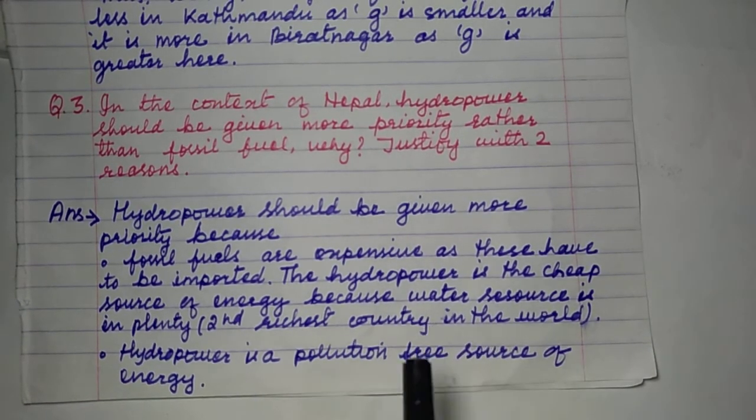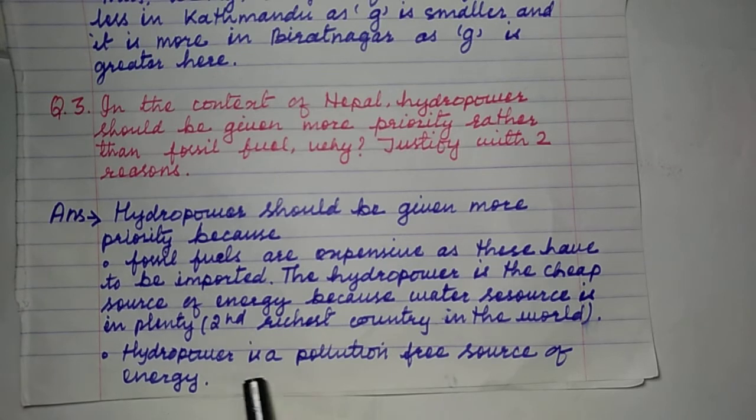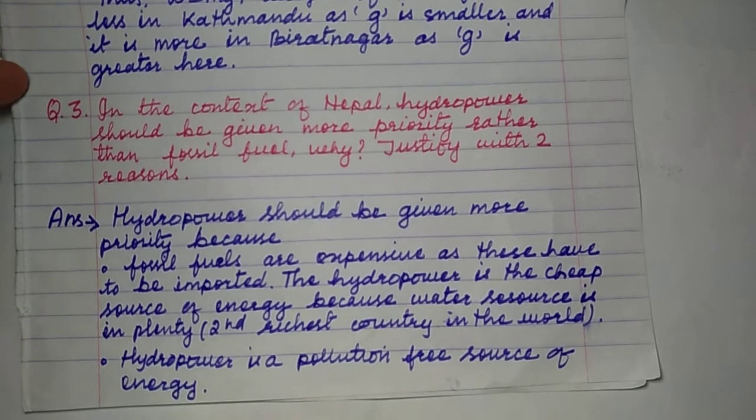It is available in the rivers and streams of our country. The second reason is that hydropower does not cause pollution. It is an environment friendly, pollution free source of energy. That is why it should be used.